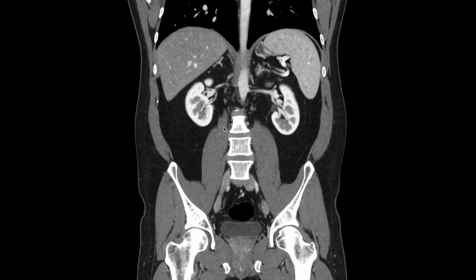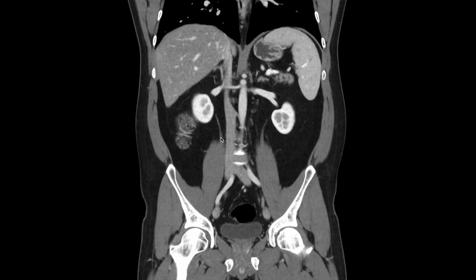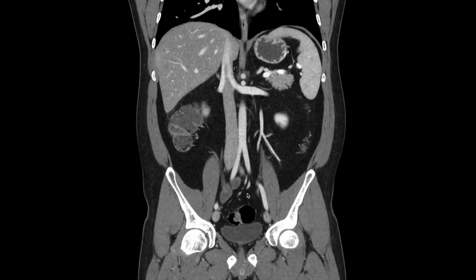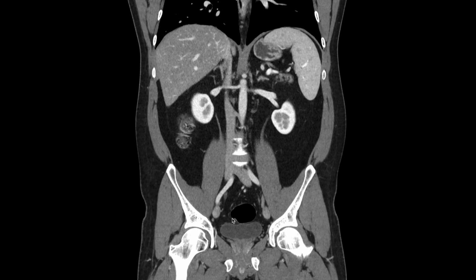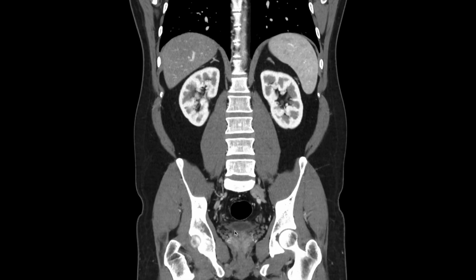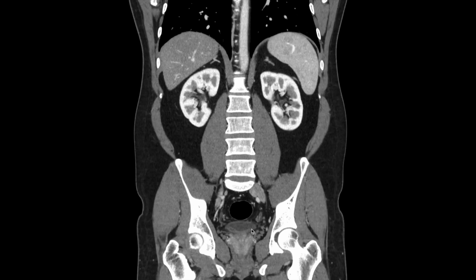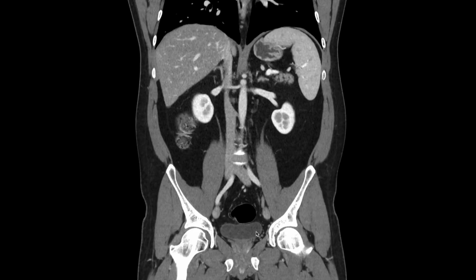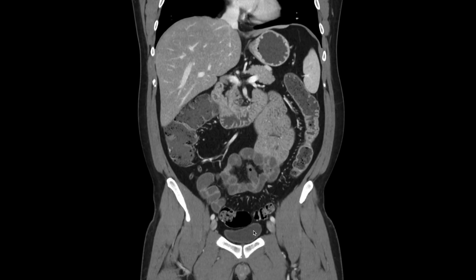So here we can follow portions of the ureters down to the bladder and to the ureterovesicular junction here on the right and on the left. Look at the bladder contour and enhancement, or for any perivesicular stranding and any filling defects.